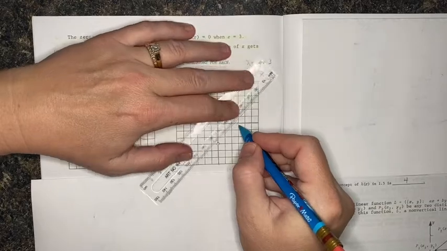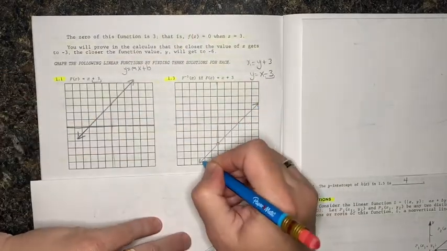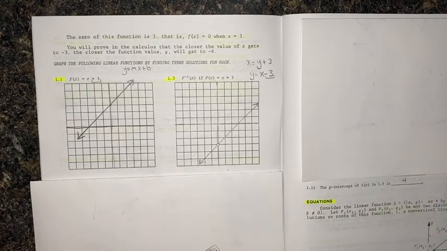Grab my ruler and draw in my line. Okay, so we're going to graph some more. Let's take a look at page 5. I've got a couple problems I'd like to do over there.